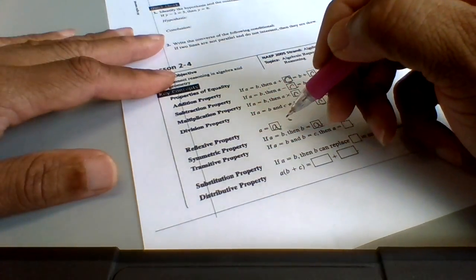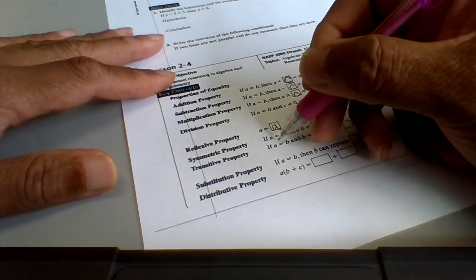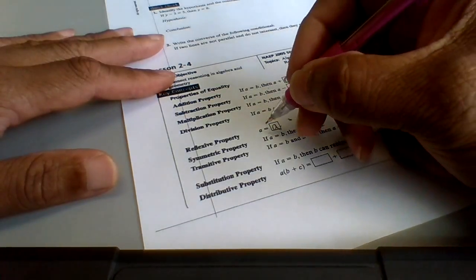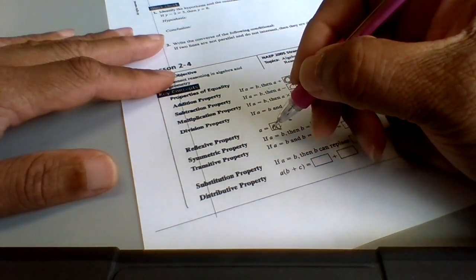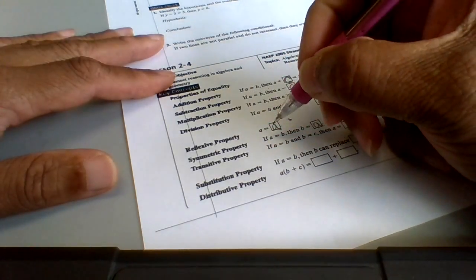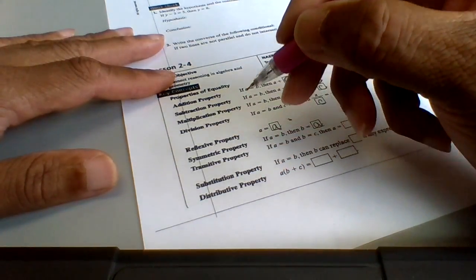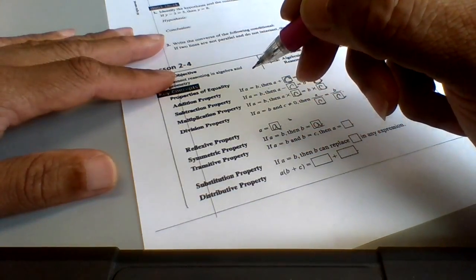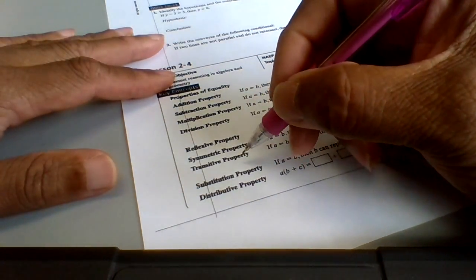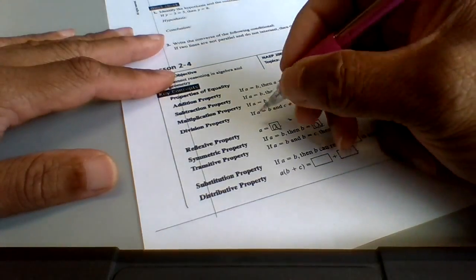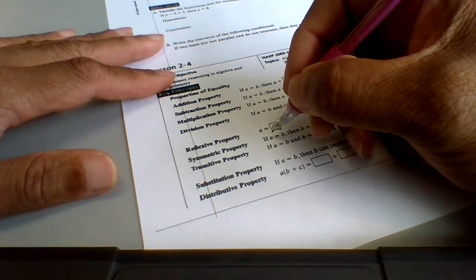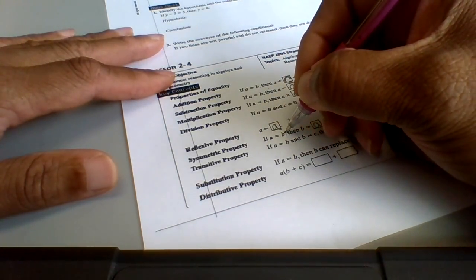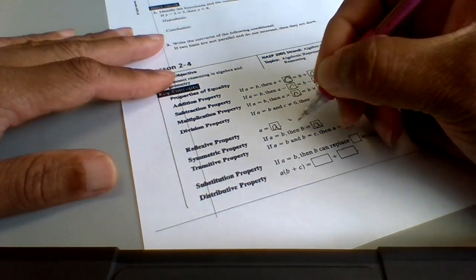I used to call this one the commutative property, but this is going around the equal sign, and the commutative property does not. Commutative property is like commute, where you go from home to school and then school from home. So symmetric property is like that. You go from home to school and then school to home. Symmetric.